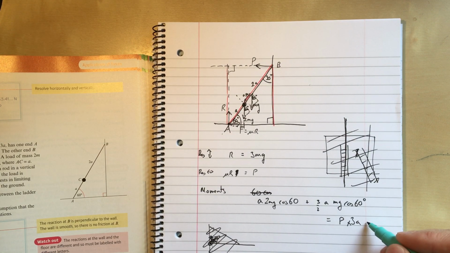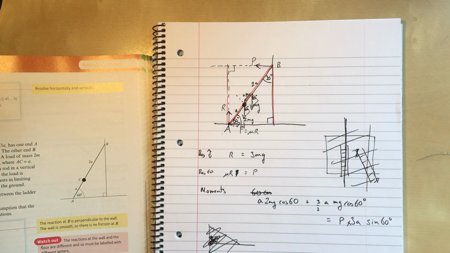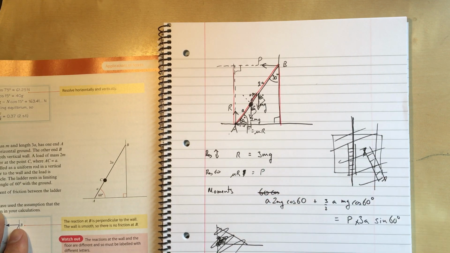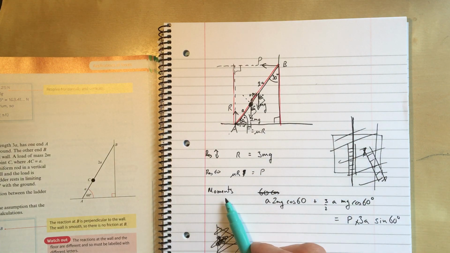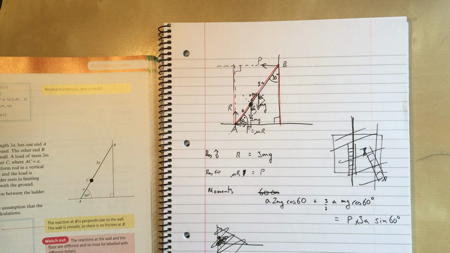what did I say, sin 60, or if you prefer cos 30, okay? And remember, cos 30 is sin 60. Now let's look at what they want and see if I've got the equations that will do it. If these equations won't do the job, then what I could do is take moments about a different point instead of taking moments about A, and that might help me.